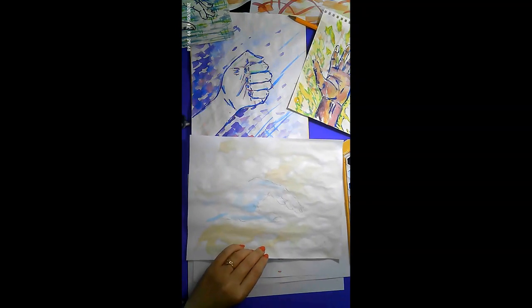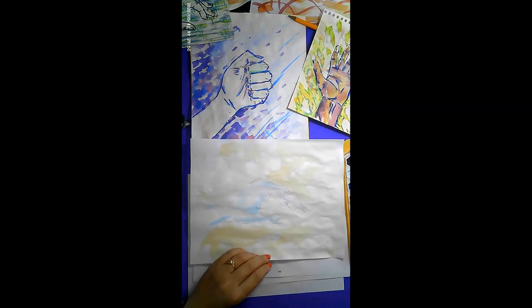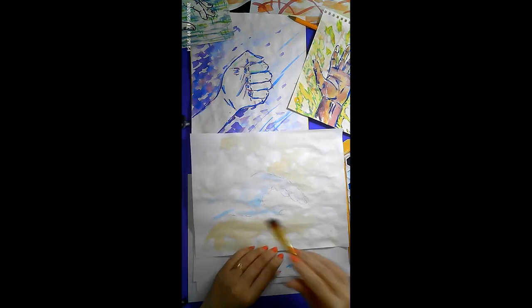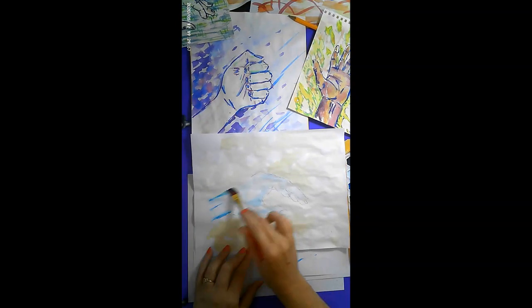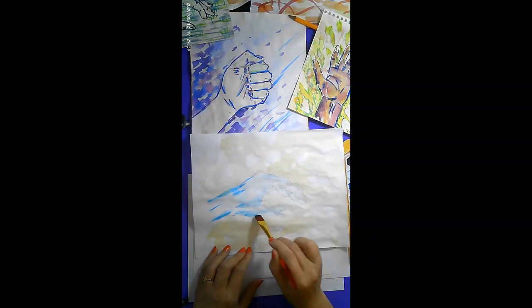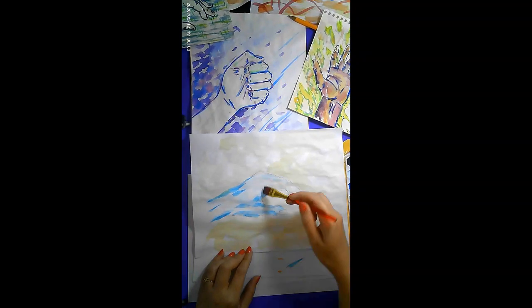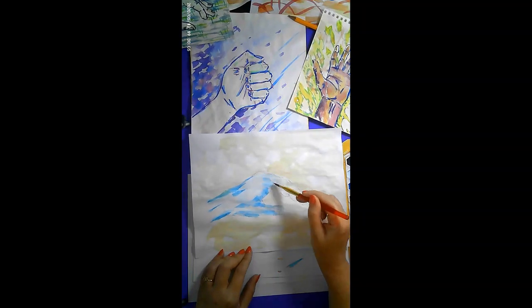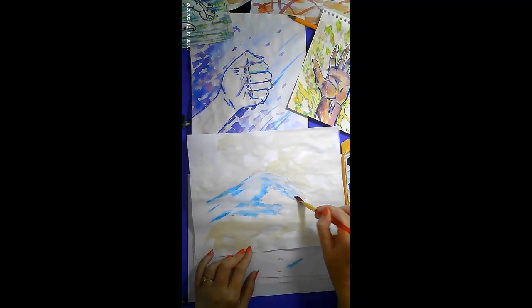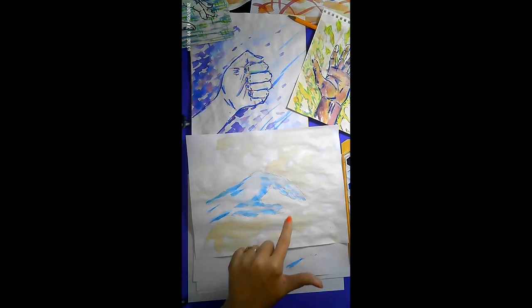So I'm going to use that turquoise again. Maybe I'll add a darker blue. I'm going to test to the side, and that's the color I like. All right, so you can see that's a medium value. It's not really dark, it's medium. I'm building my layers, building it. I'm going to put in some shadows, building my layers.